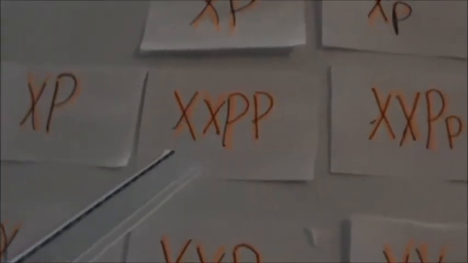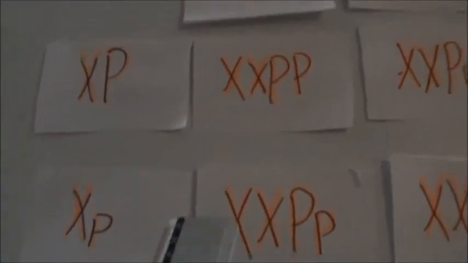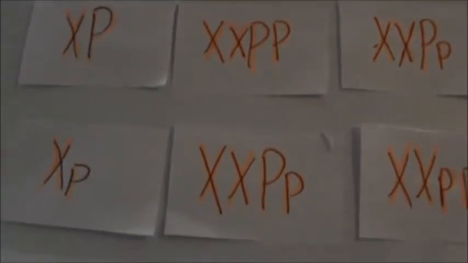So how does our Punnett square work? Okay, our Punnett square works like this. XP plus XP will be XXPP. XP plus X and lowercase p will be XXPp.